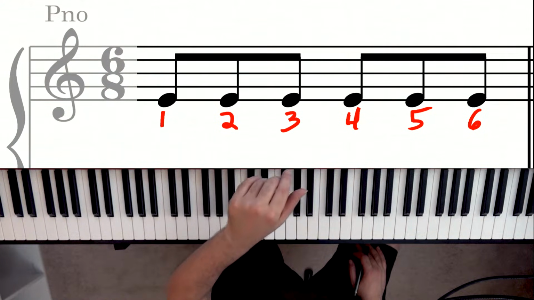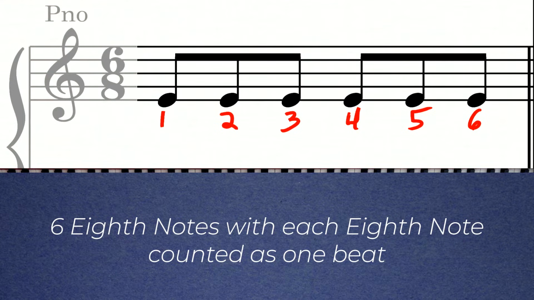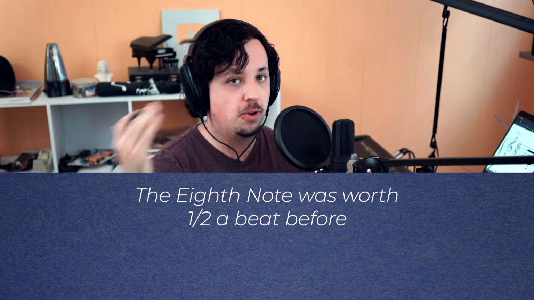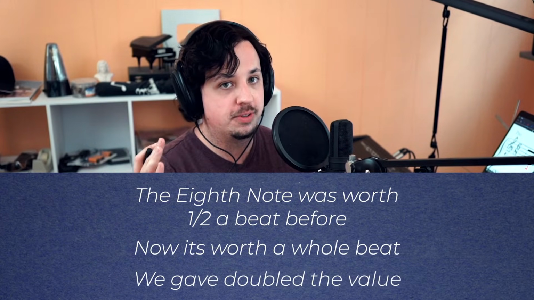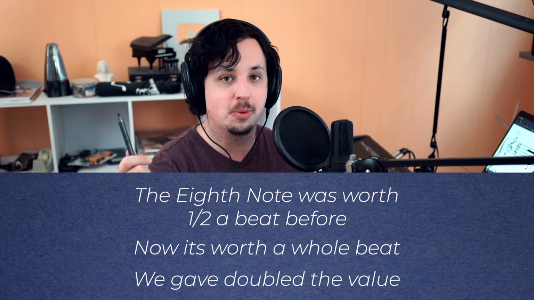The two differences: there are 6 individual eighth notes, with the eighth note now being counted as one beat. So if the eighth note was worth half a beat before, and it's now worth a whole beat, we have doubled the value of the eighth note. Therefore, all of the other note values are doubled as well.